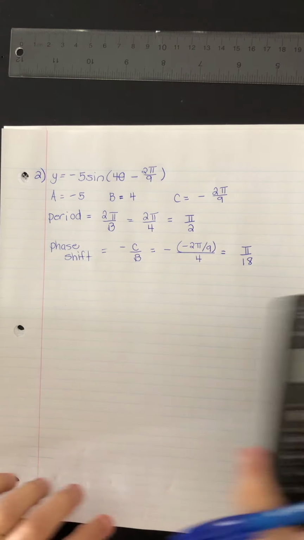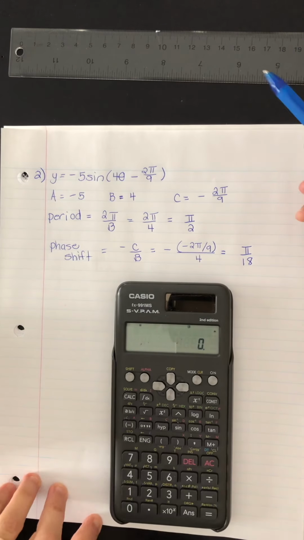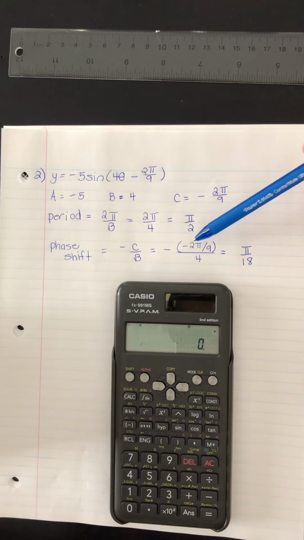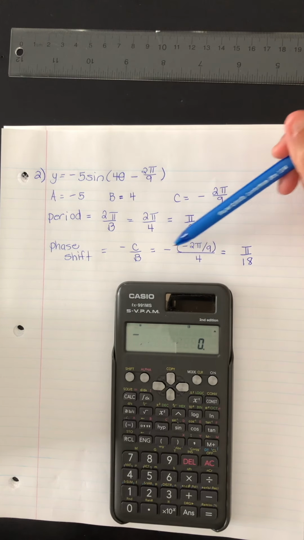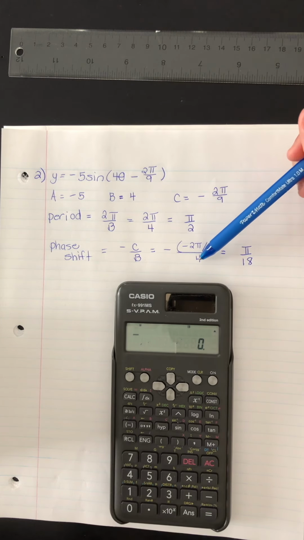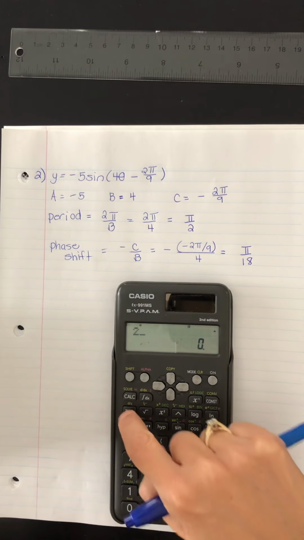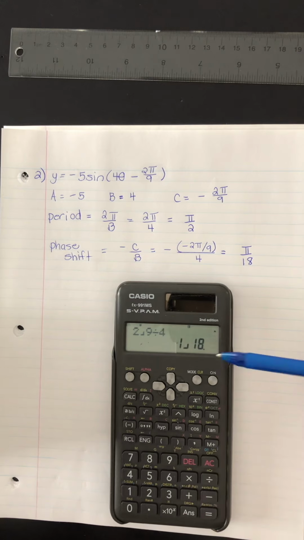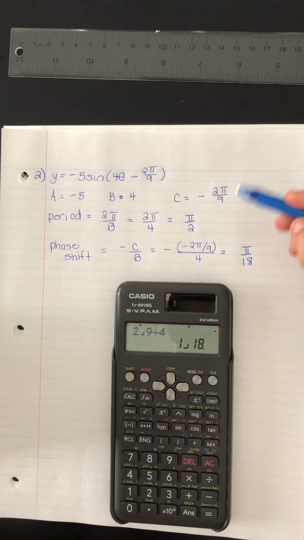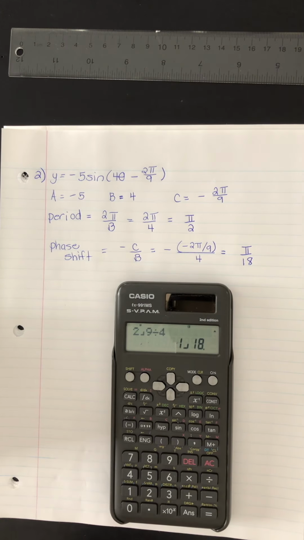If you want to use your fraction button, you can. So we're doing 2/9 divided by 4. We know it's going to be positive. So 2/9 divided by 4 is 1/18. So 1 pi over 18 is what we write on our page.